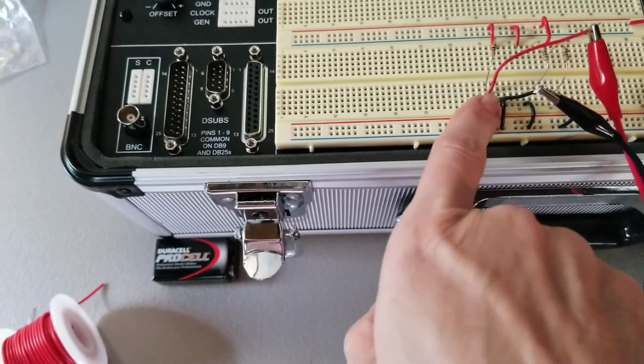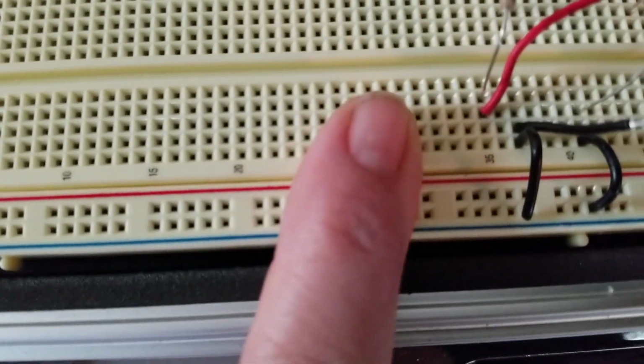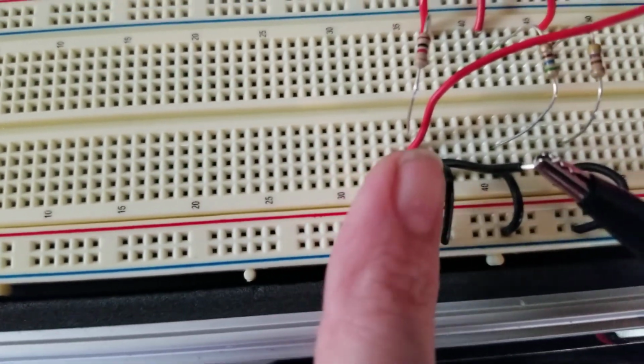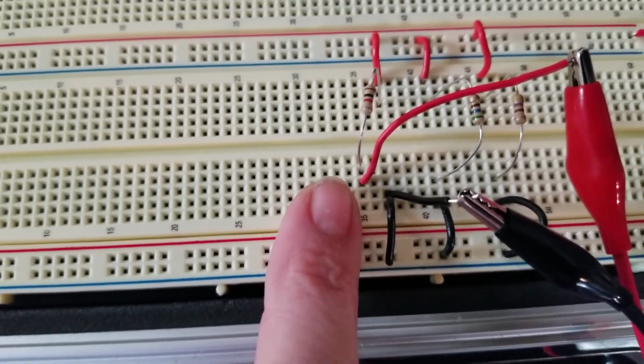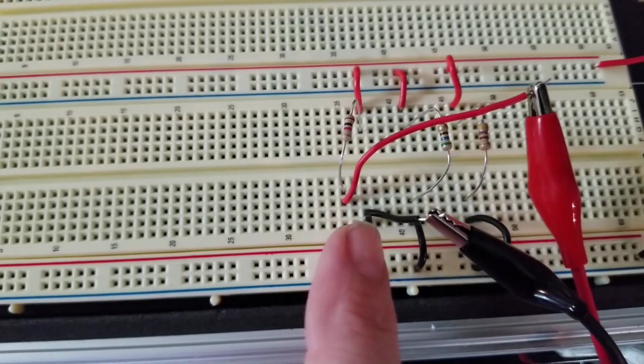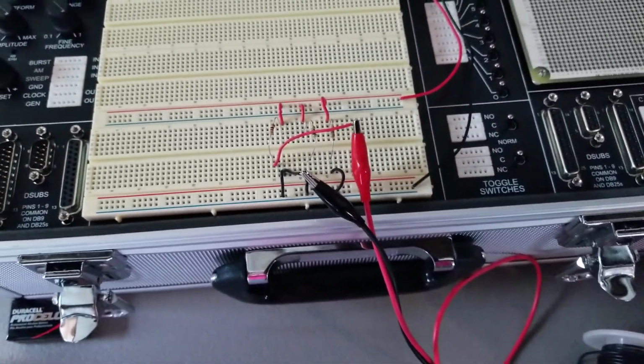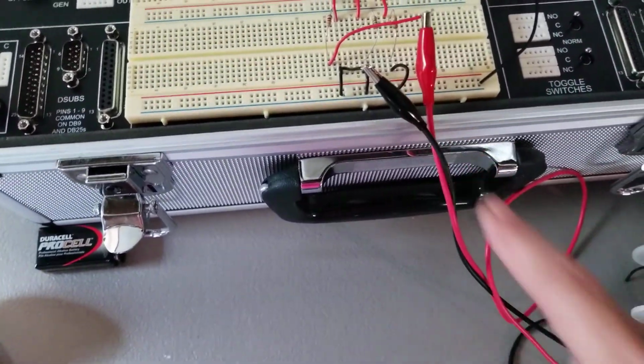So I have an open that I've created, and now my leads are in the corresponding holes to connect those 2 points using the meter as the connector. So now the current's going through the meter.